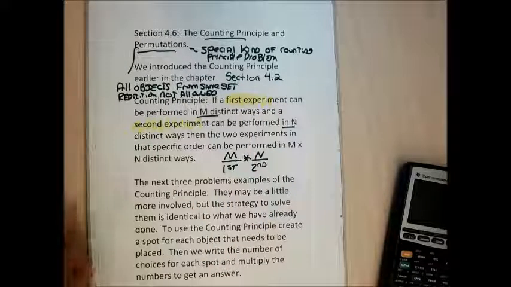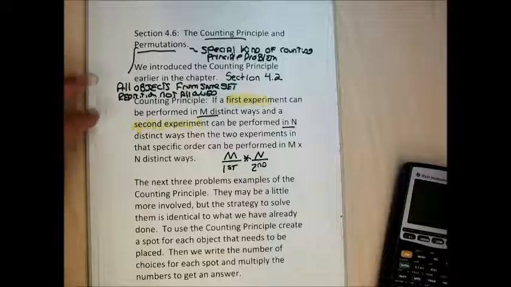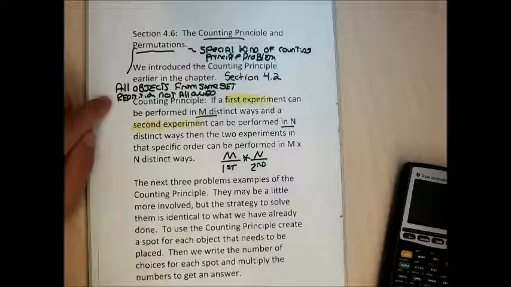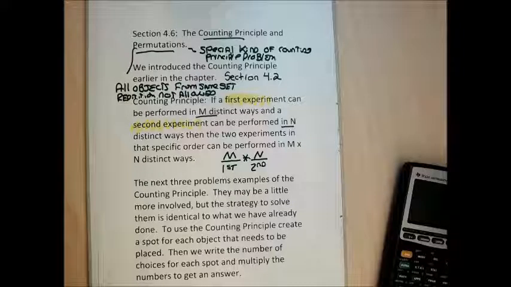And the very first problem I did with Bob and Sally and Sue and Fred and Larry was the classic permutation problem. We had 5 people from the same group of people, from the same set, that were lining up, and they weren't allowed to line up in the same space.